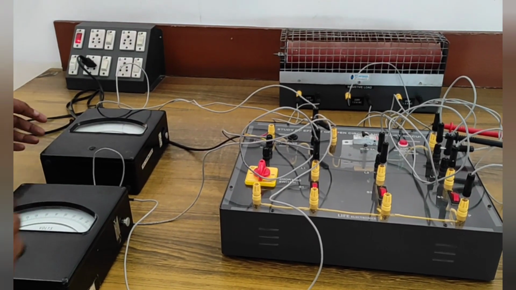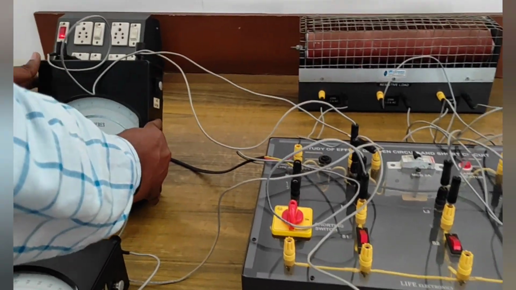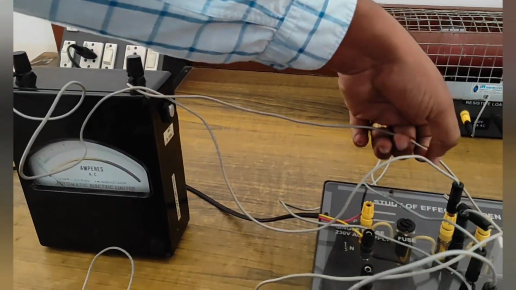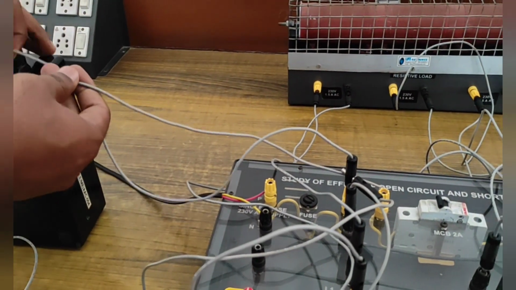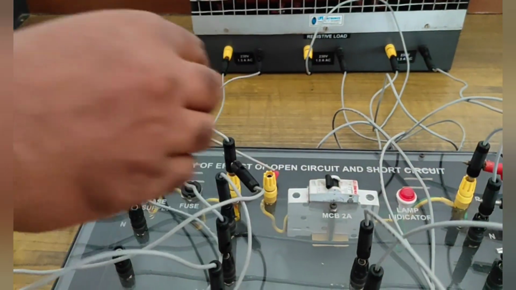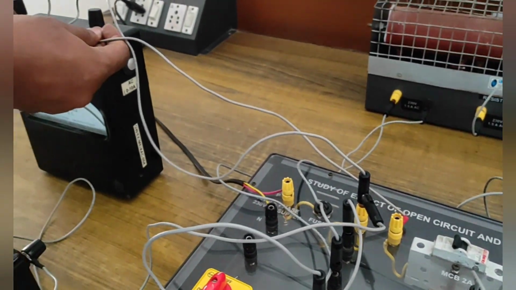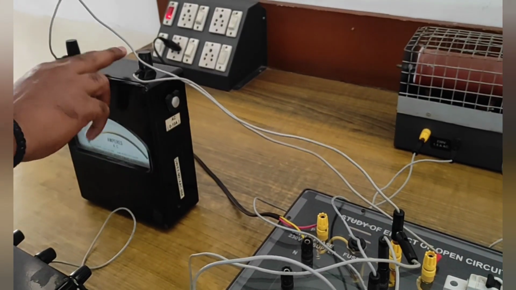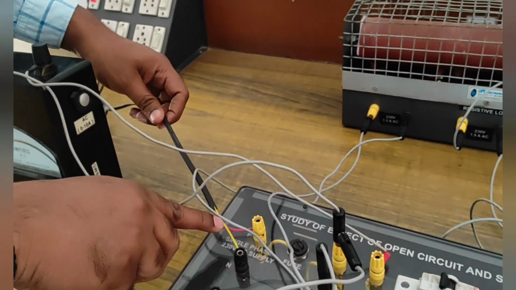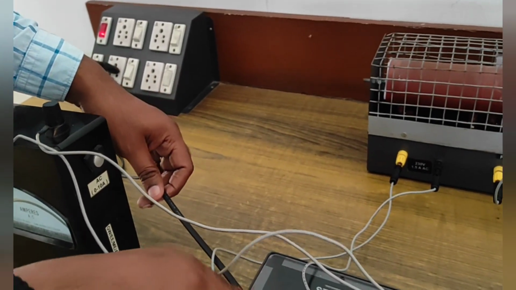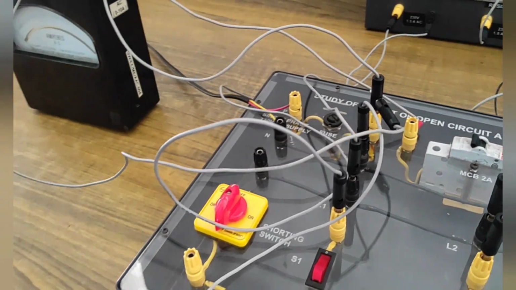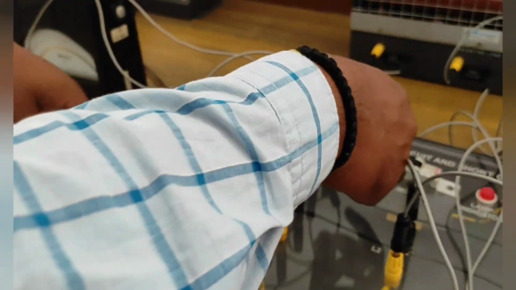In this connection, first we need to connect the ammeter. The ammeter has to be connected through 2 leads. One lead is connected here, near the MCB, and in the nearby MCB another wire is connected here. This is the connection of the ammeter, and after that we need to give the supply. It is connected here, the single phase supply, already connected, and after that we need to connect the voltmeter, that is across this yellow wire.